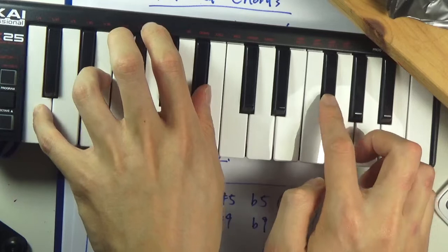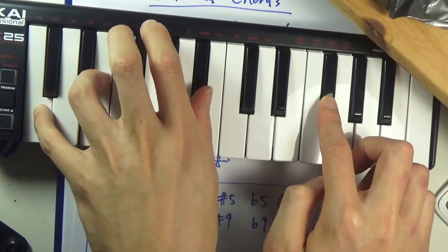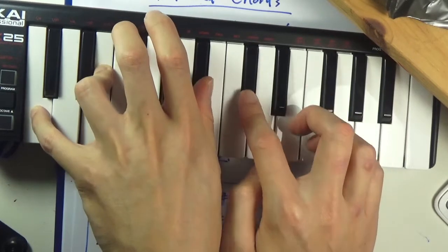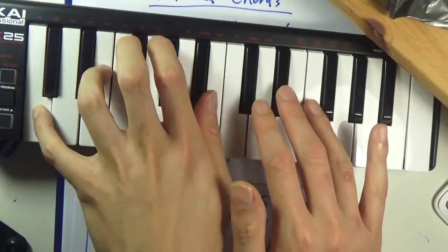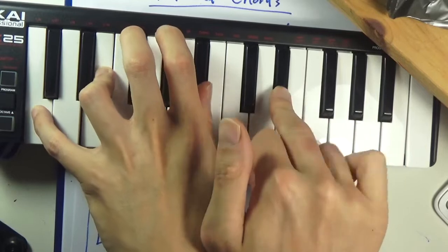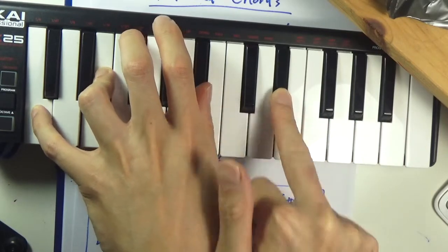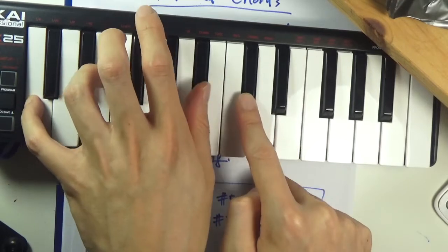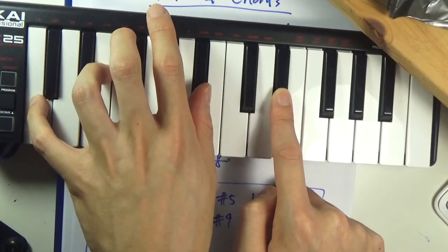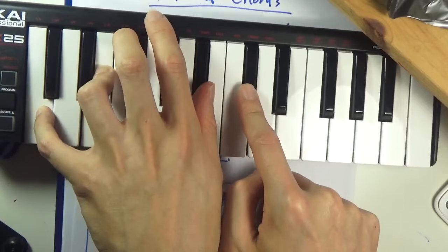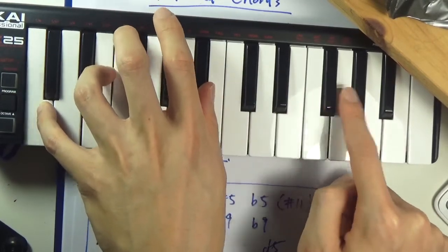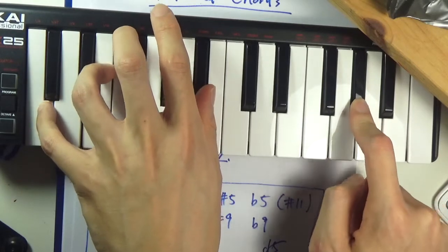And a flat 5 here. Flat 9. And then, alright, so C7 with a sharp 5, okay? So quickly, one more time: flat 9, sharp 9, flat 5, and then sharp 5, okay?